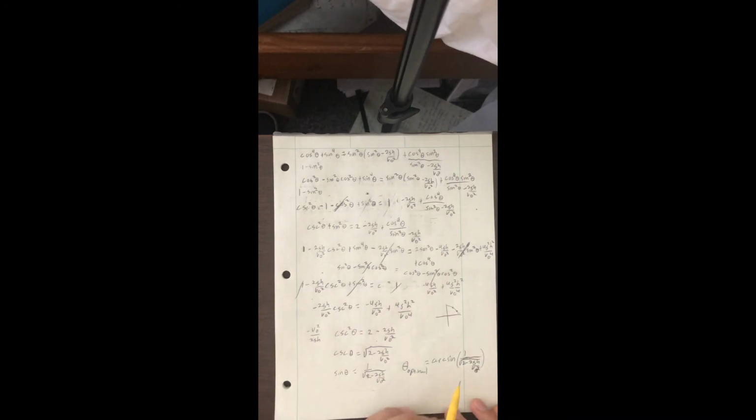And I guess, you know, I'm just going to rewrite it so that it looks clearer. So theta optimal is just going to be equal to arc sine of 1 over square root of 2 minus 2gh over v naught squared. So, yeah.